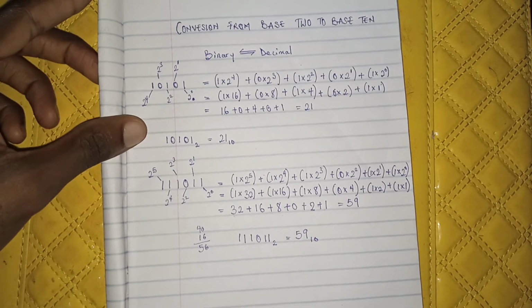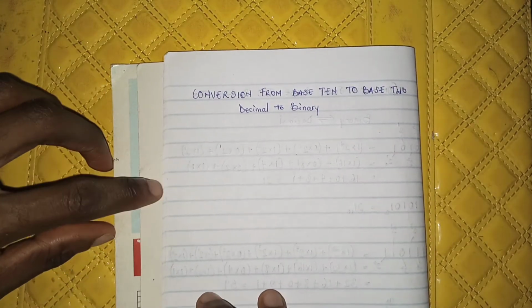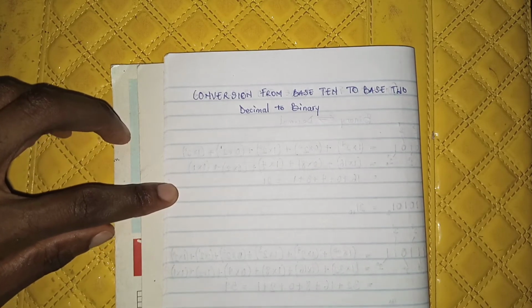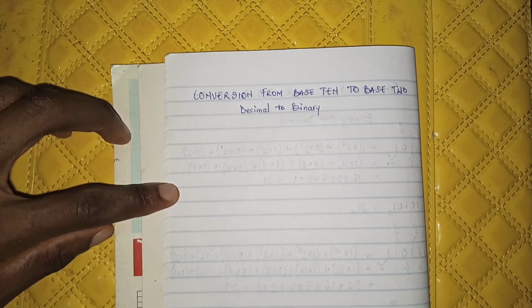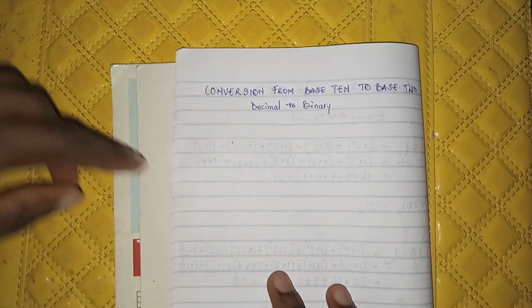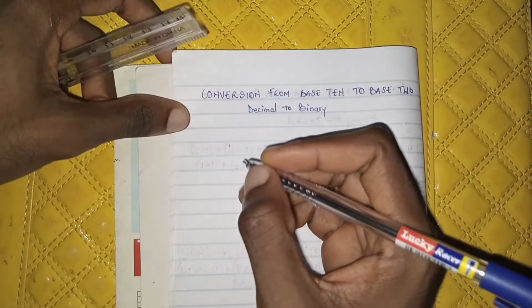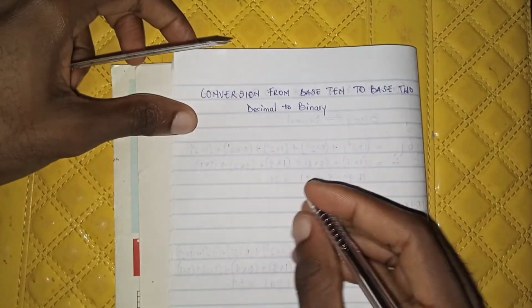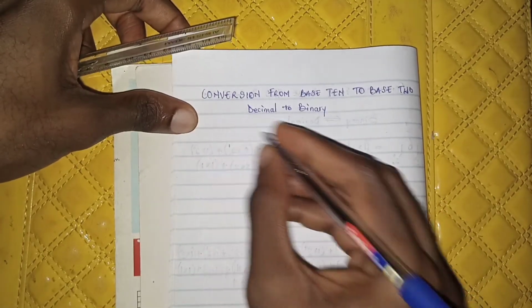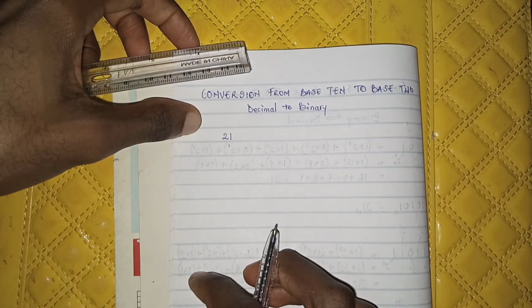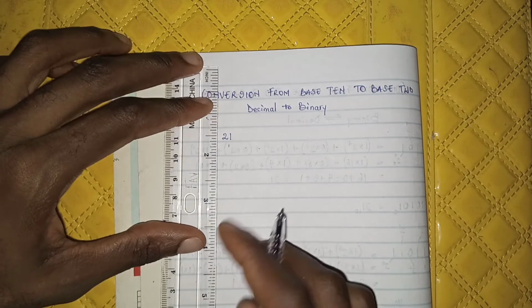Yes, that's correct. Now we are considering conversion from decimal to binary. So we'll be working on what we have previously worked on, 21 and 59. Let's start with conversion from base 10 of the number 21. This is what we do: 21, you make use of long division using 2.